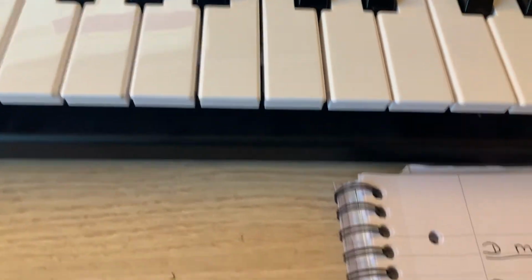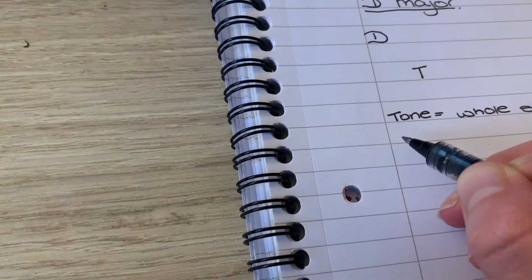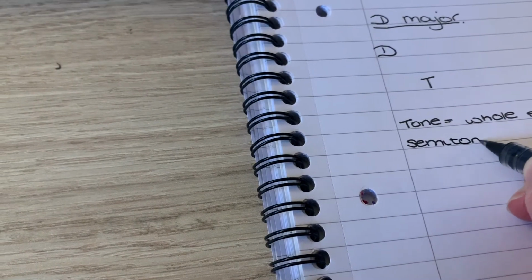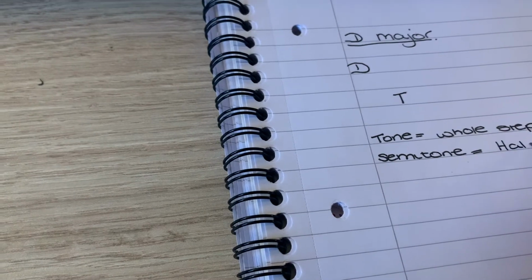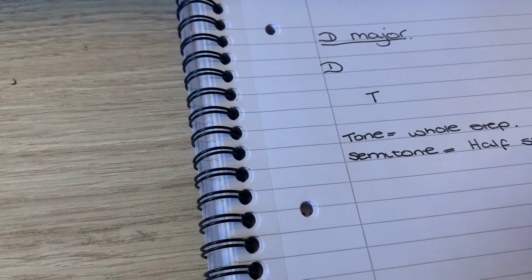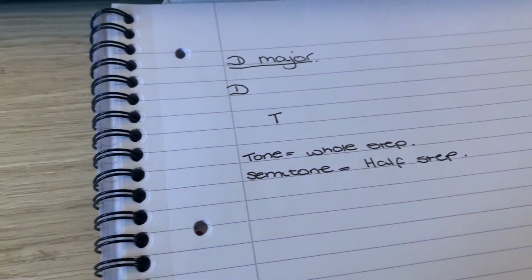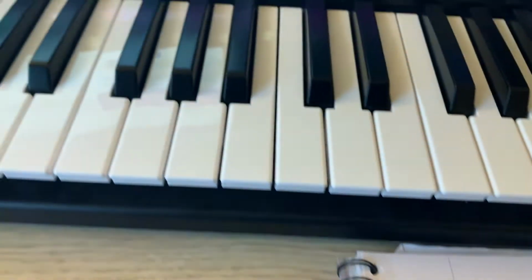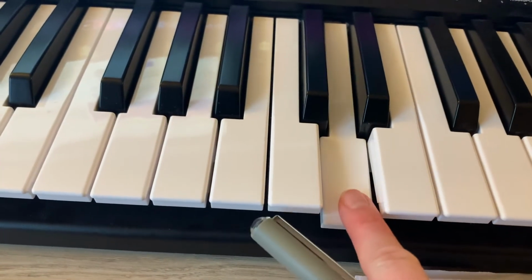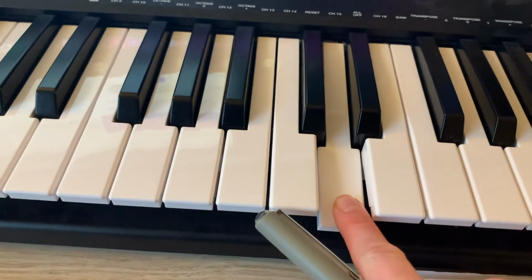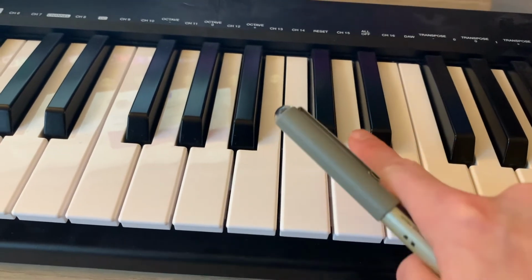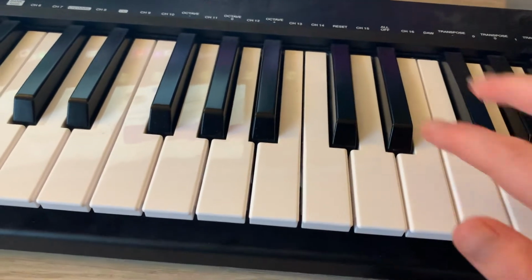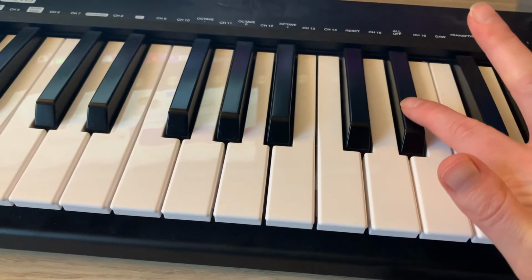If I was trying to work out what a semitone was, a semitone is half a step up or down the keyboard. Okay, and again, if I show you on the piano, I've got the note D. If I was going half a step up the keyboard, we'd go to this black note here, which is D sharp.